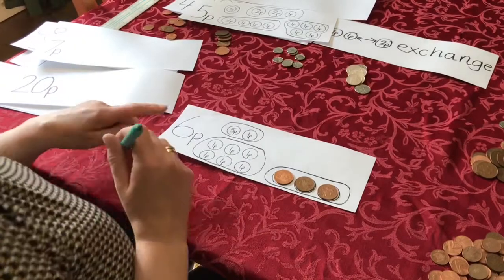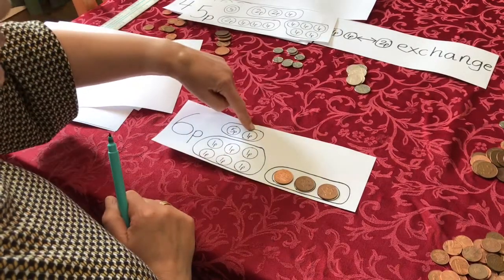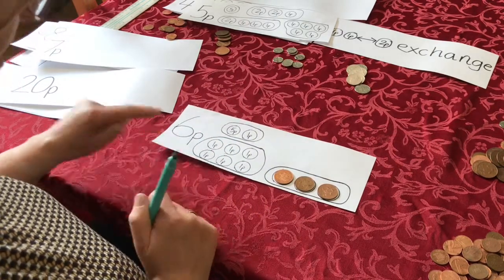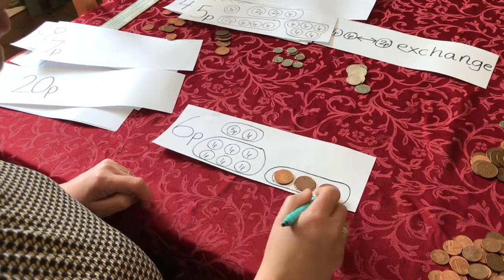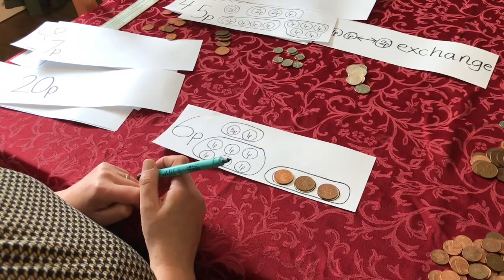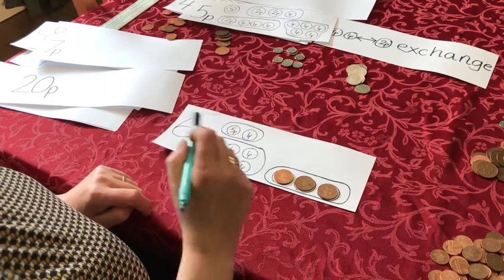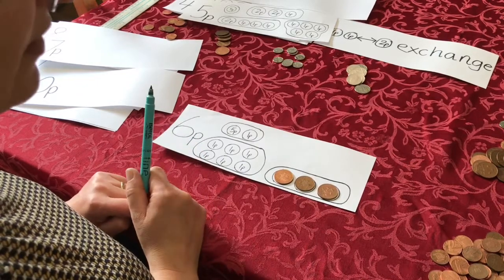Now I have 3 different ways of making the amount 6 pence. A 5 pence coin and a 1 pence coin. A 1 pence, 1 pence, 1 pence, 1 pence, 1 pence and 1 pence to make 6 pence altogether. And 3 2 pence coins, 2, 4, 6 to make 6 pence as the amount. And I've got space for just one more way of combining different coins to make 6 pence.